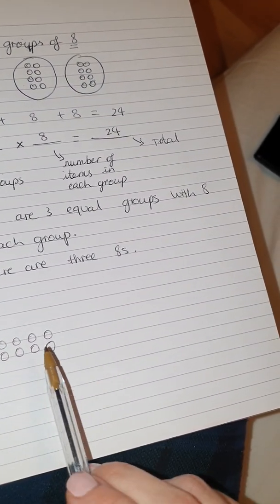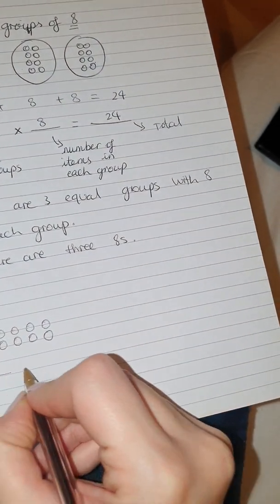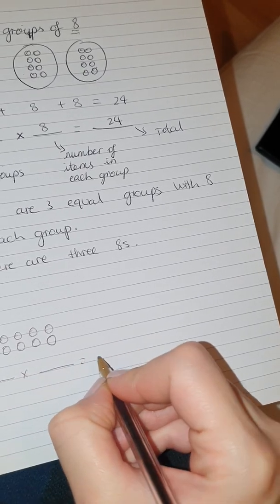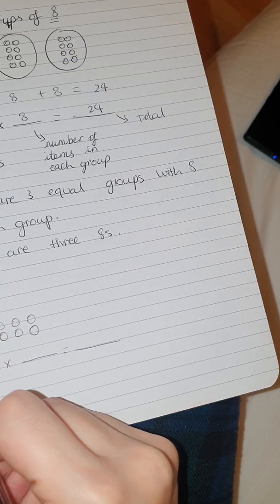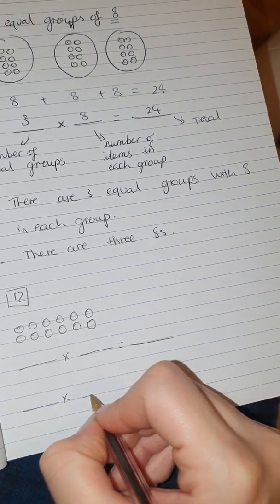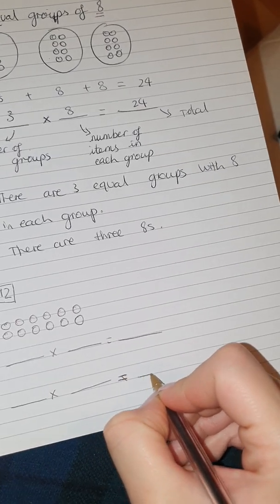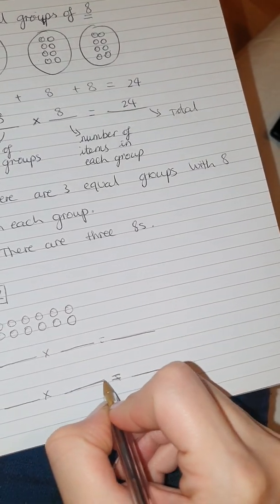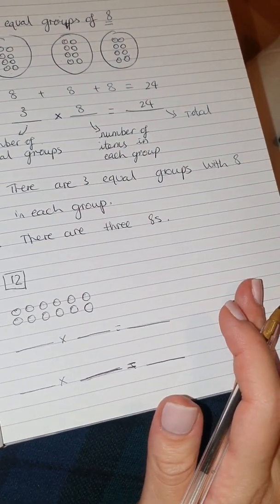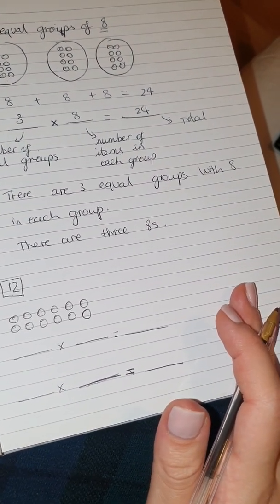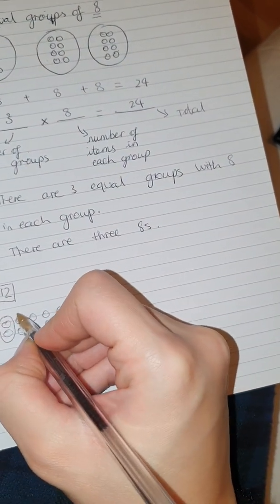Now, how could I write 2 multiplication number sentences to represent this array? Well, I first need to split my 12 counters into a number of equal groups. How could I do that? Well, I could put them in groups of 2.